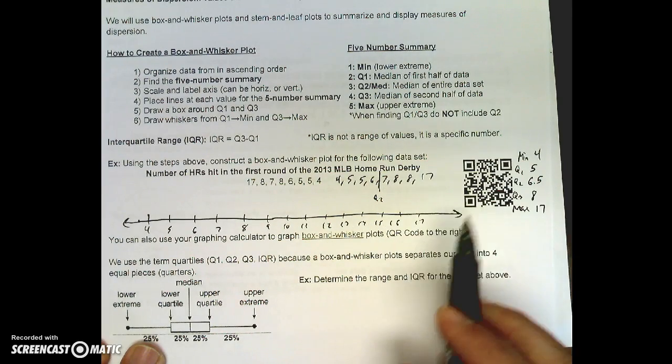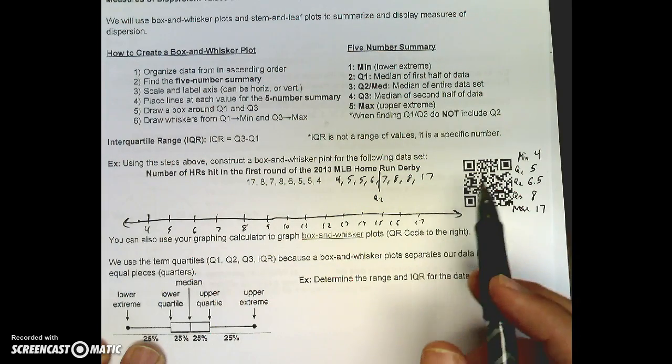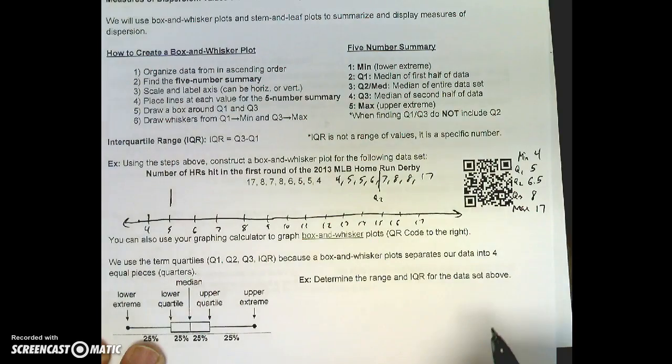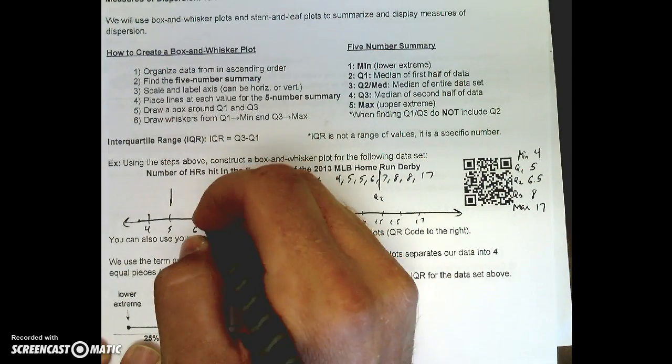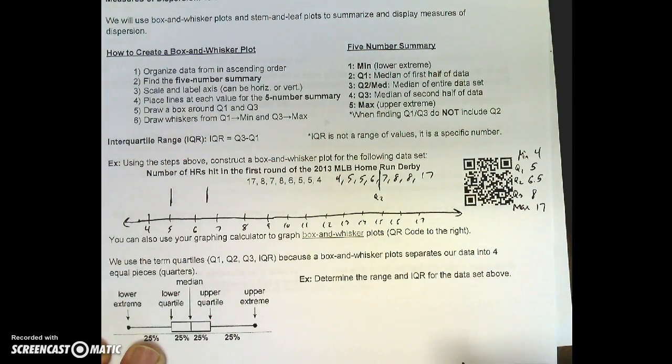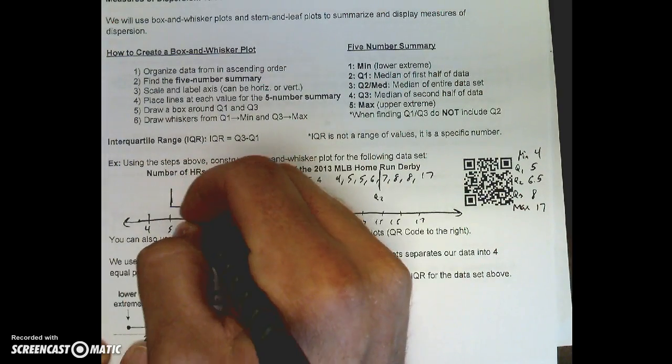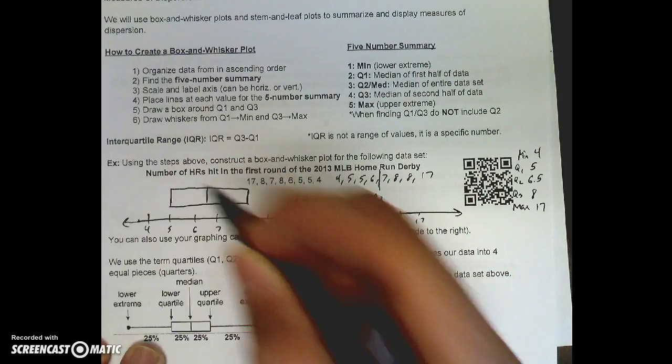All right. We're going to start with Q1 and Q3. Q1 is at 5. Draw a line right there. Q2 is at 6.5. And Q3 is 8. So close off that box. There's your box.